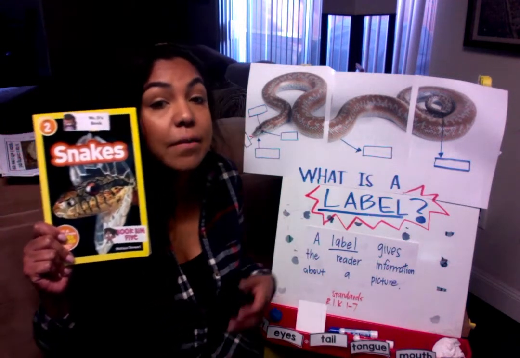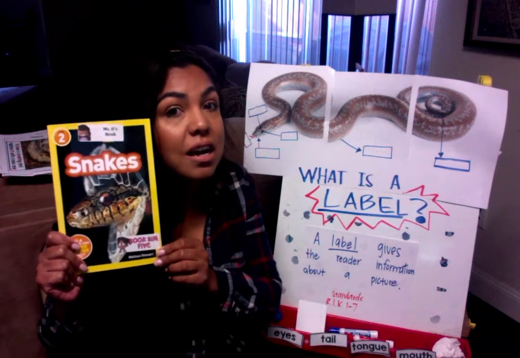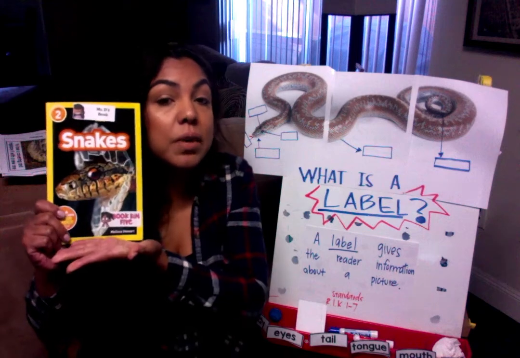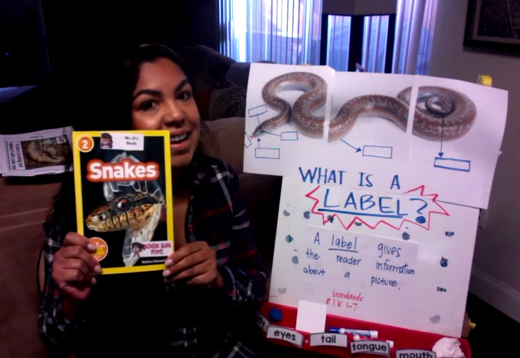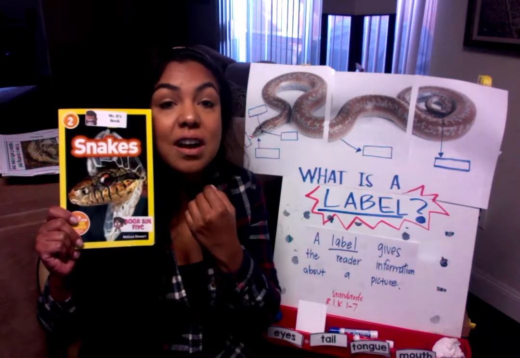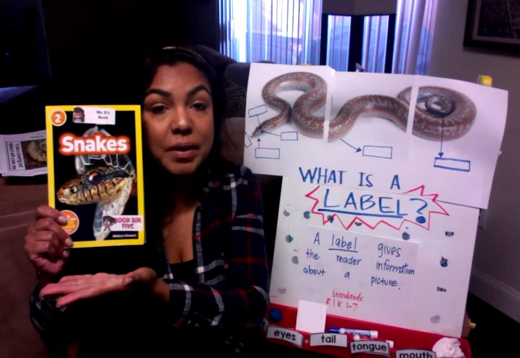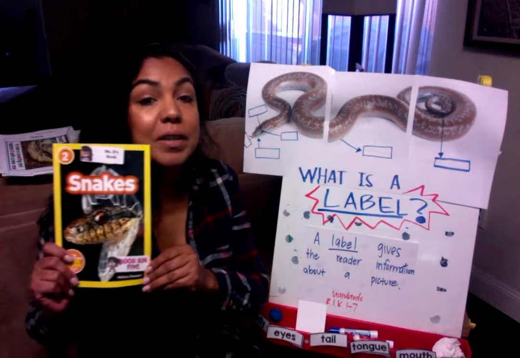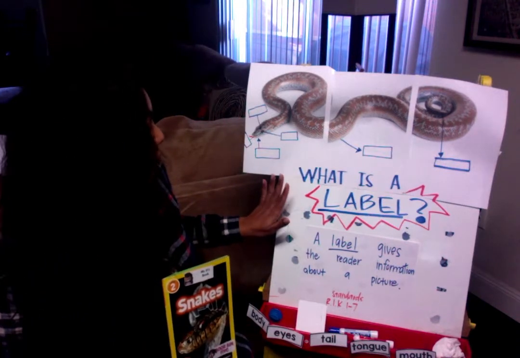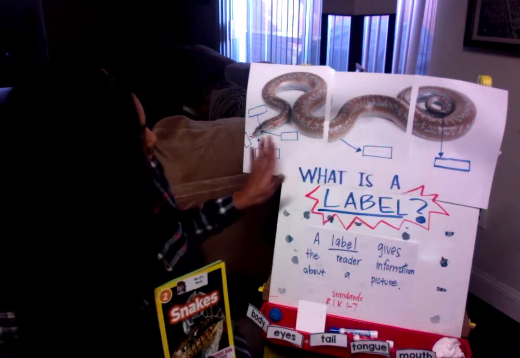Everyone say informational books, nonfiction. Good. So this is nonfiction, real pictures. Everyone say nonfiction, real pictures. Everyone together, nonfiction, real pictures. Informational books.